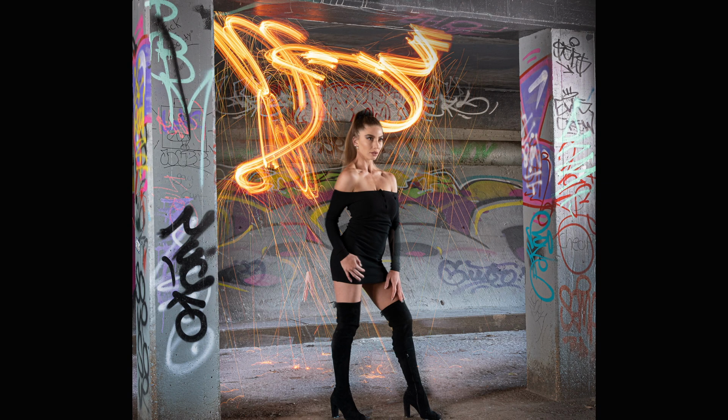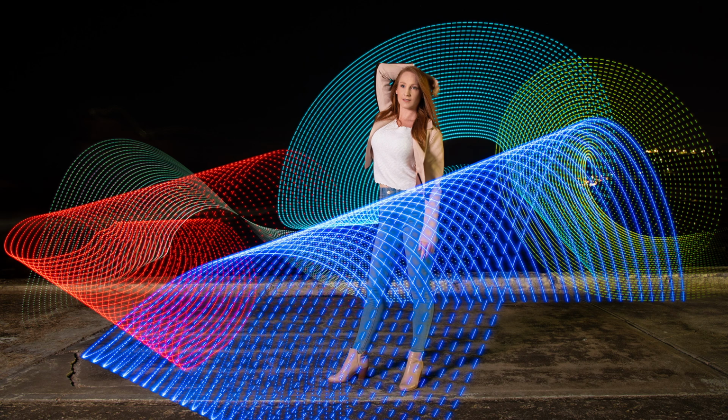And finally, we can do light drawing. Simply using an LED light or some sort of sparks in the background after our flash is fired to create something that's a bit different, to add something to our image. There are a multitude of different ways we can do light drawing.